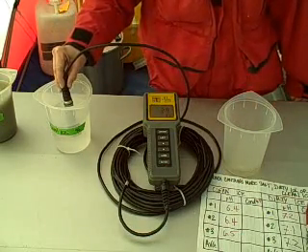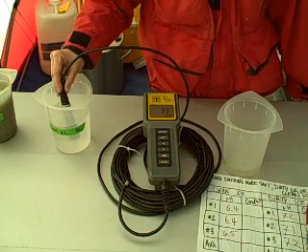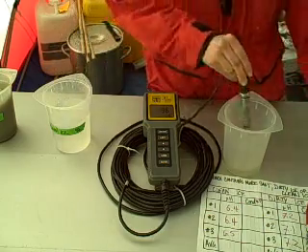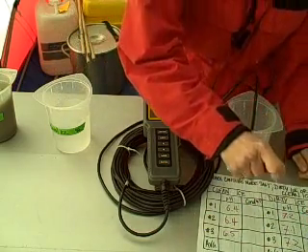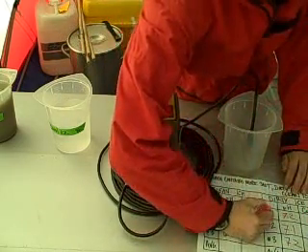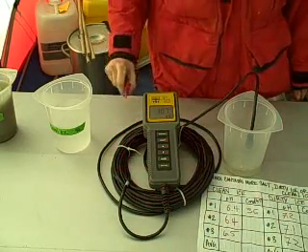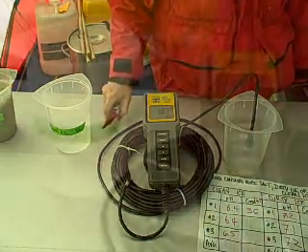So I stick the probe in the clean ice. So we are going to put 36. So 36 microsiemens for the conductivity of the clean ice.